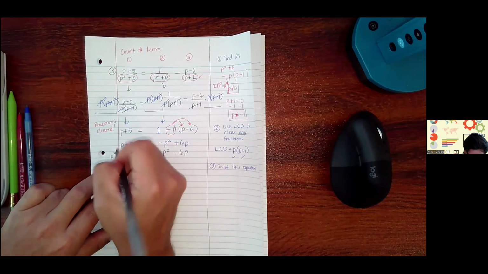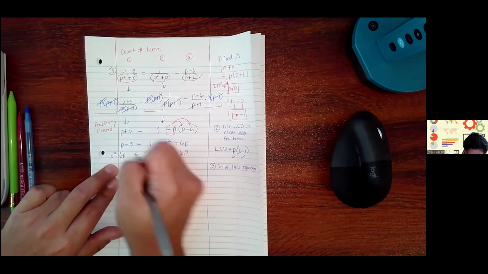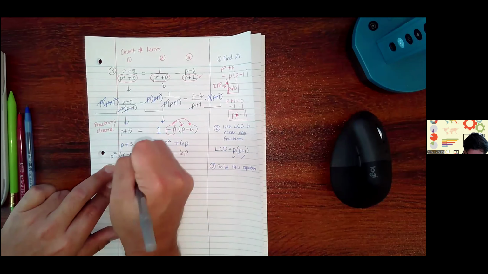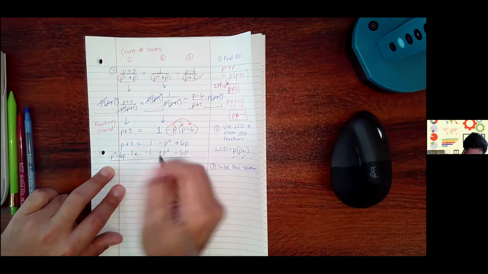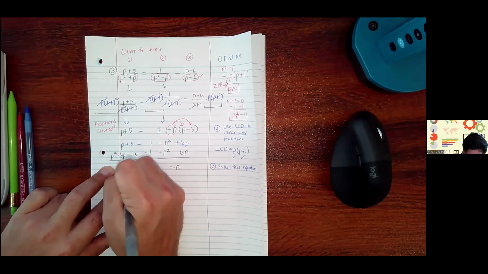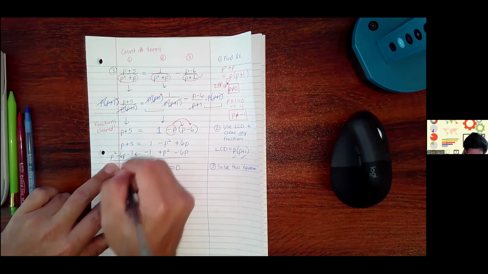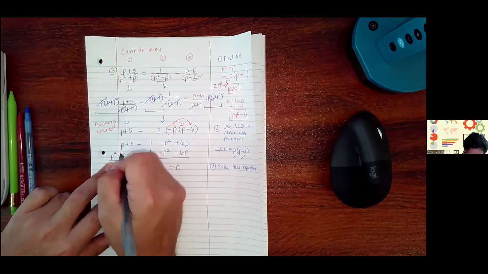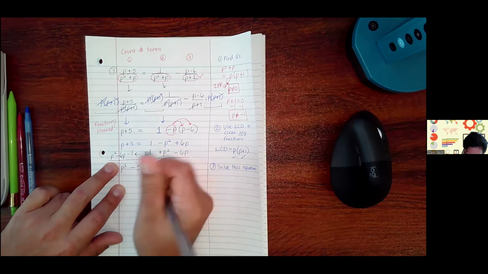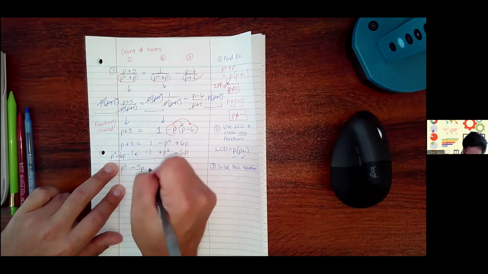So the 6p is going to be subtracted here, and the minus 1 is going to go there. I know it looks a little bit messy right now, but these guys will cancel out. So I'm going to have 0 on the right-hand side of my equation. And then over here, I'm going to have p squared, p minus 6p, which is like 1 minus 6, negative 5p. 5 minus 1 is going to be positive 4.